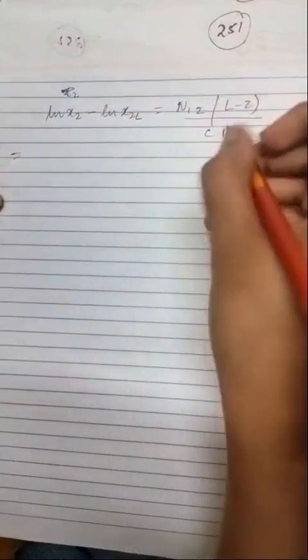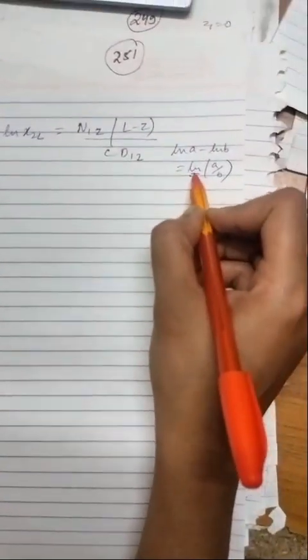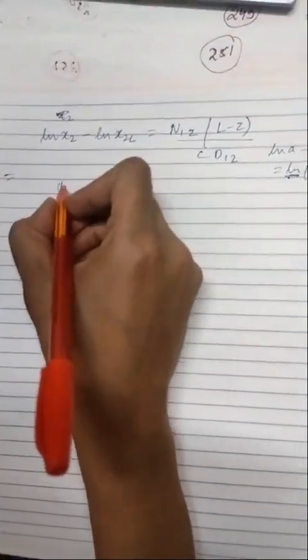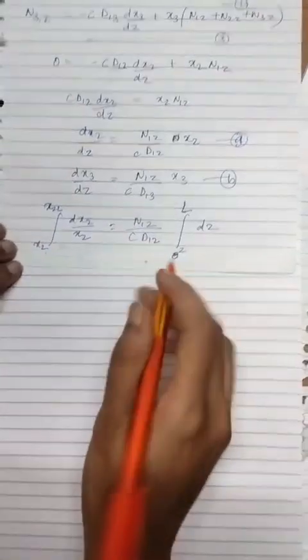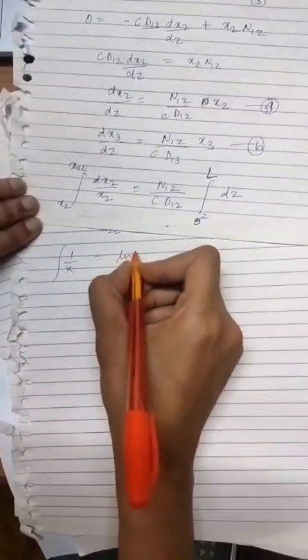Okay. Now we know the property of logarithm, ln A minus ln B is equal to ln A by B, and then removing log, the final equation will be like x2 upon x2L. So integrating it, we know integration of 1 by x is ln x.